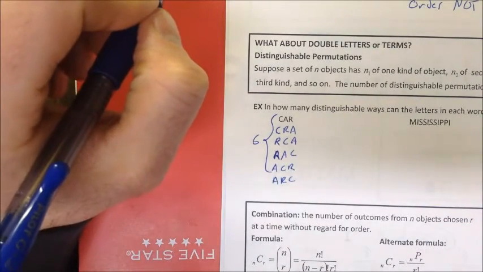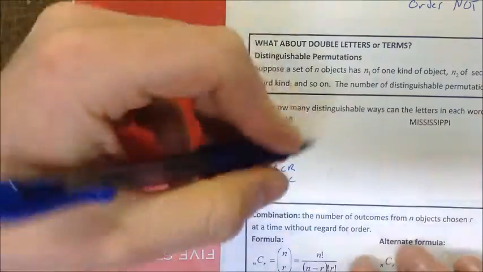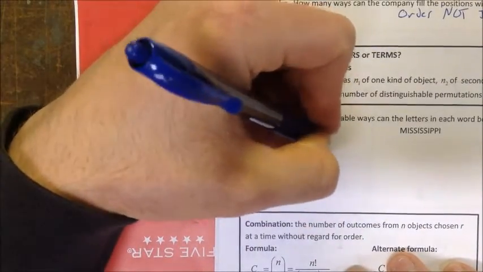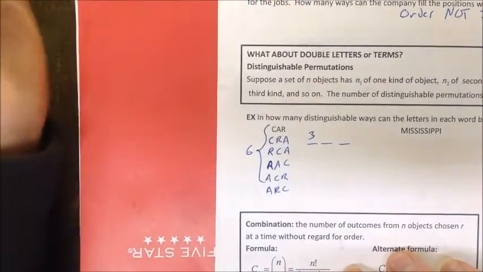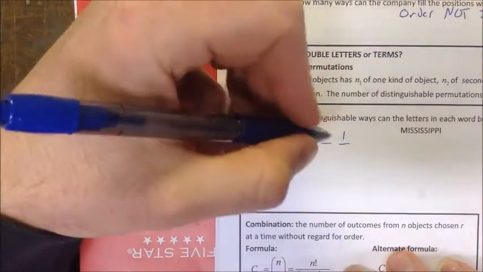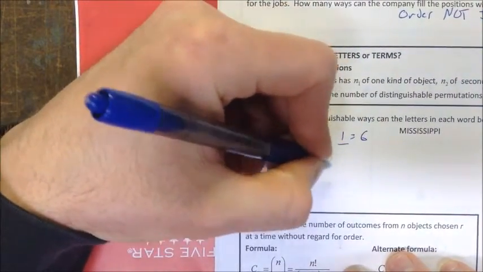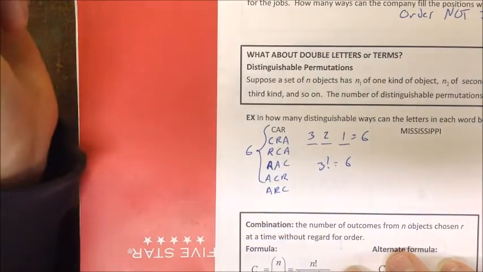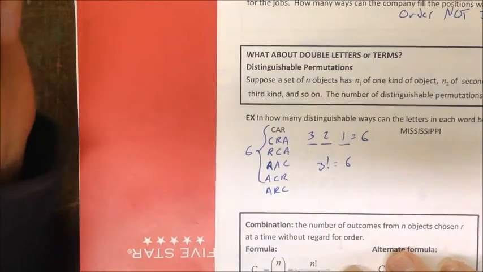If you wanted to do that in a different way, you could easily do that. That is just a simple permutation. You have 3 letters available for your first slot, 2 letters available for your second, and only 1 letter available for your third. So that is going to be 3 times 2 times 1, which is 6, or 3 factorial, which is also 6. It's a nice simple permutation. Order is important. When you change the order, the word changes.